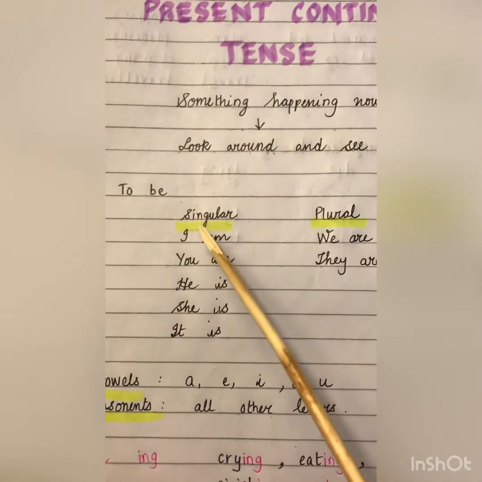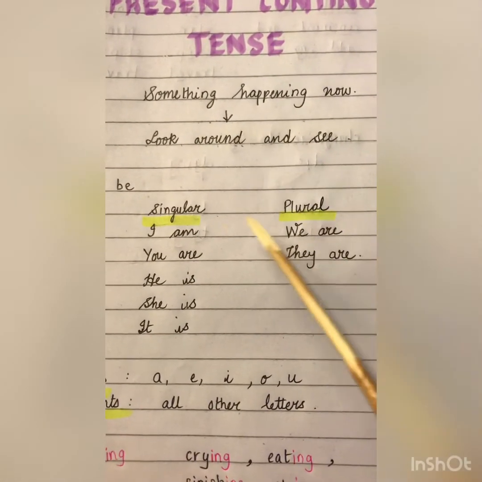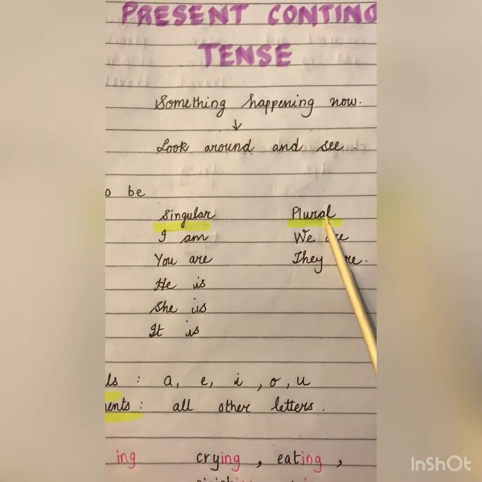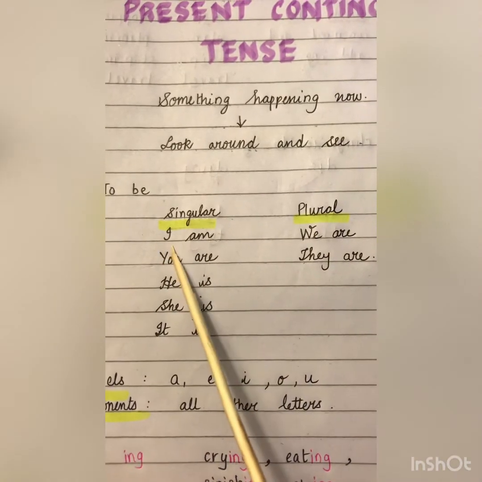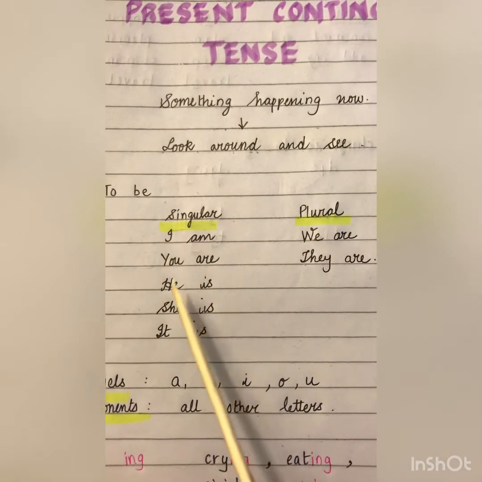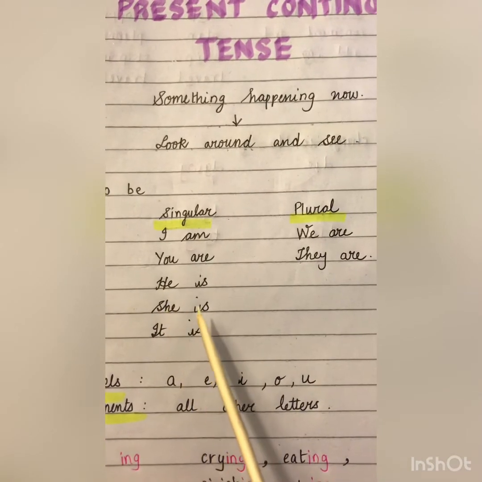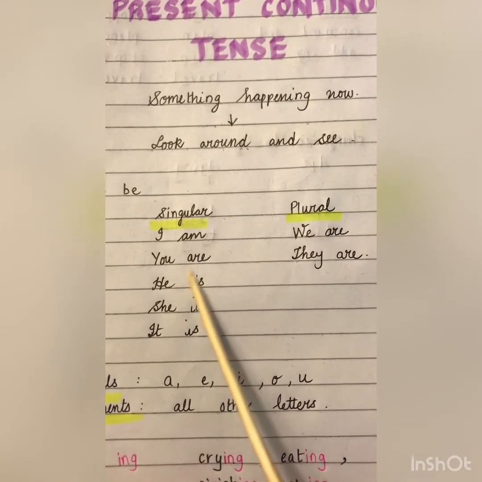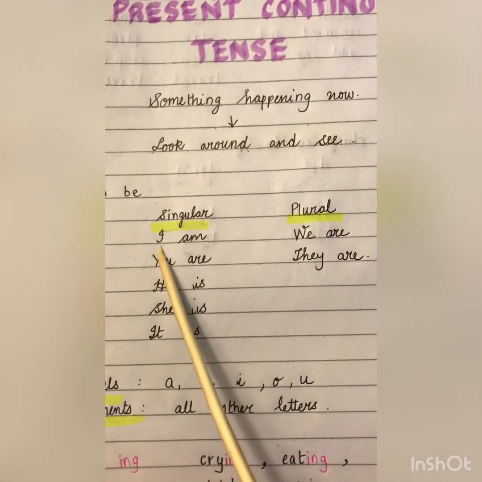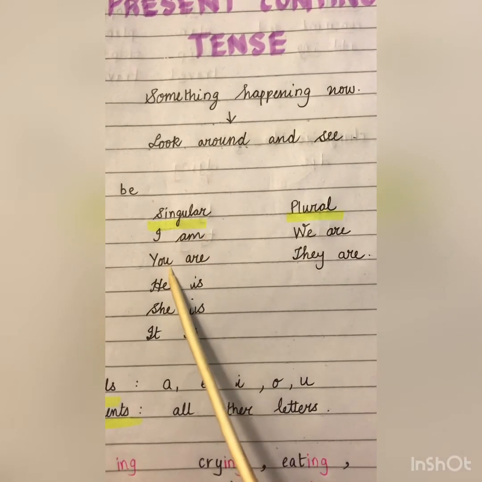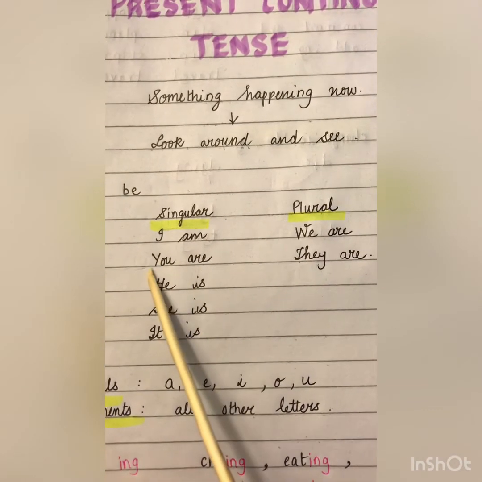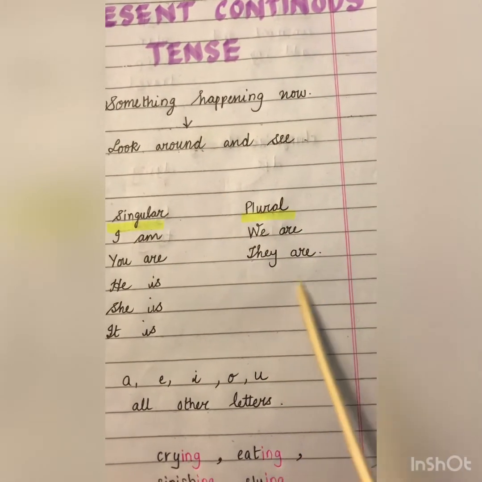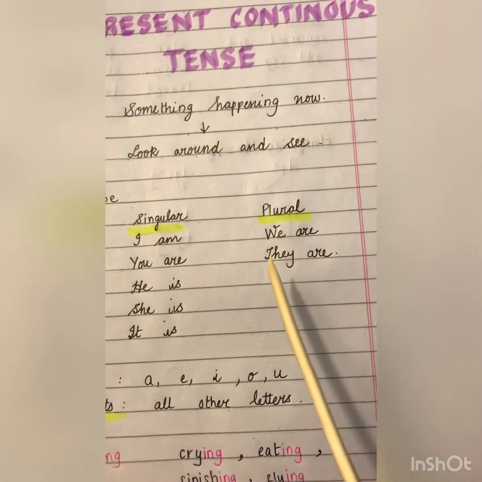It can be singular, it can be plural. You're very well aware of what is singular. Singular means single, and plural means many, more than one. I am, you are, he is, she is, it is. With he, she, it, we always use is. With I, we always use am. You are, we always use are with you. We are, they are. So the plural verb to be is we are, they are.